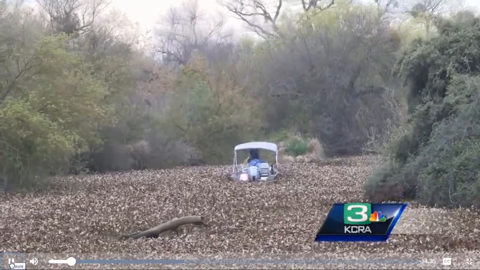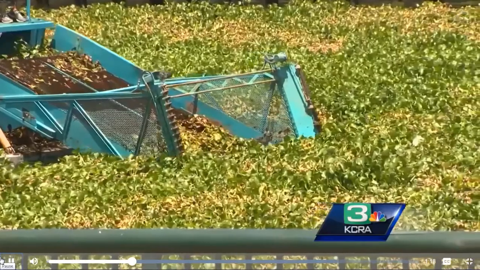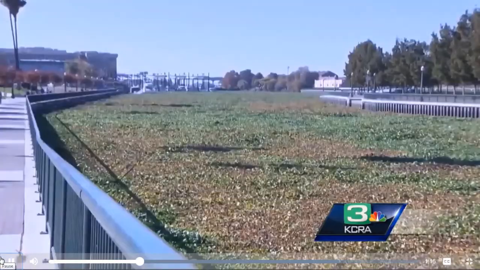It's a problem plaguing the Delta for decades, water hyacinth. It's an invasive, non-native aquatic weed. It floats on the water surface. It was introduced from South America over 100 years ago because it has pretty flowers, but now it's spread out of control. The growth exacerbated by the historic drought as water temperatures increased and water flow decreased.